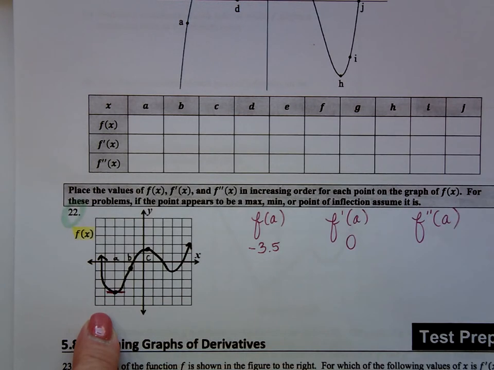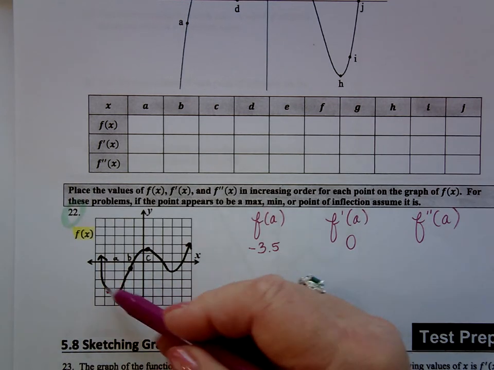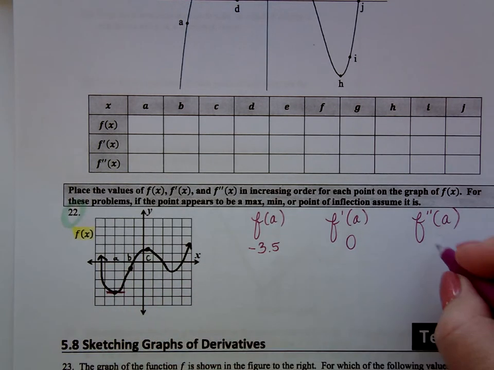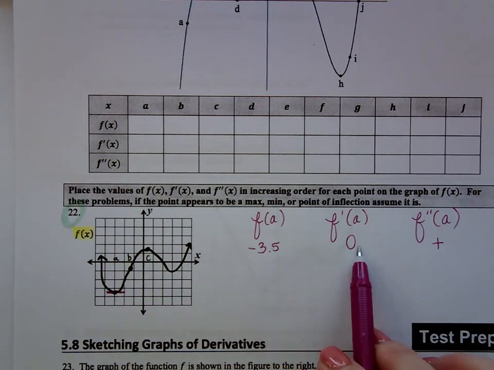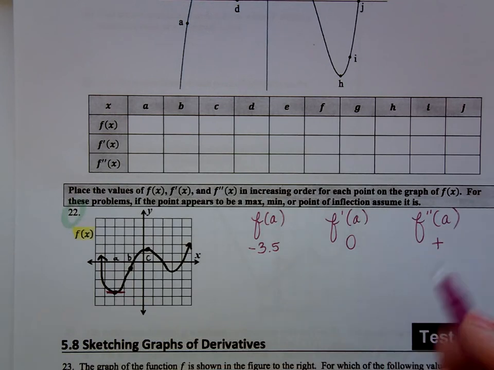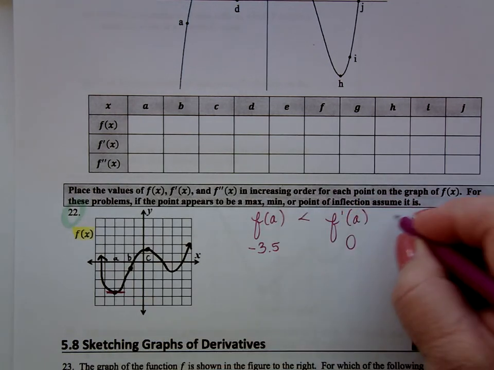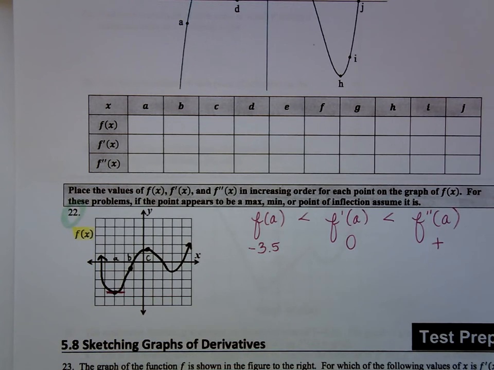And then the third thing they're looking at is your concavity. If I'm at a, am I concave up or concave down? And you can see you're concave up. It doesn't matter what the number is, it's just some kind of positive number. And so do you have enough information to put them in increasing order? Yeah, this is the smallest, this is in the middle, this is the positive. Oh, cool, I can just put my less than in here. So in increasing order, this is what it would be.